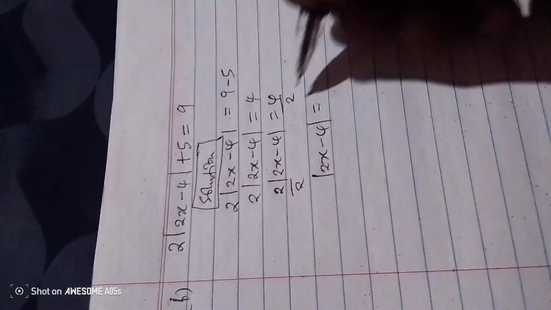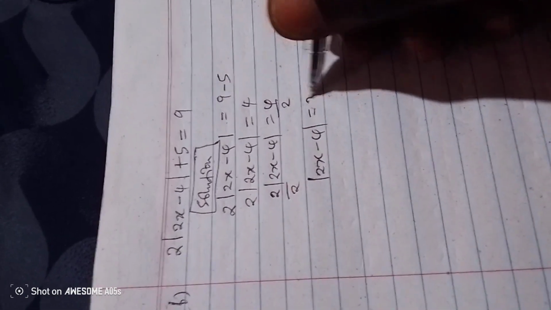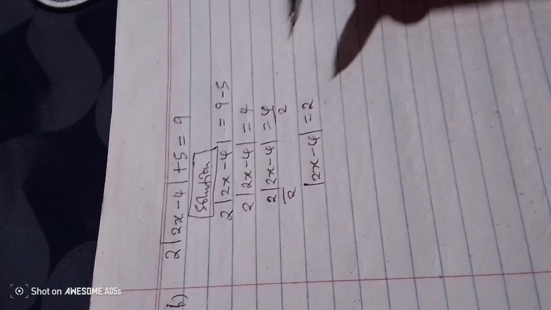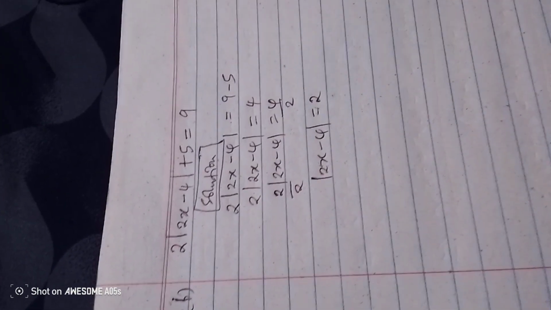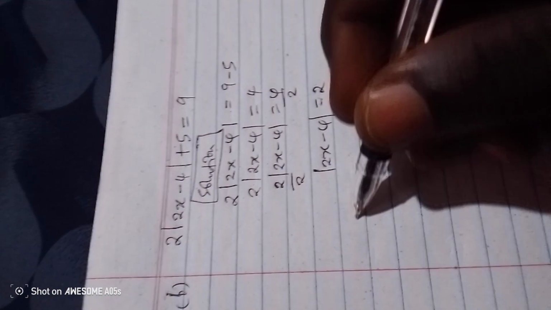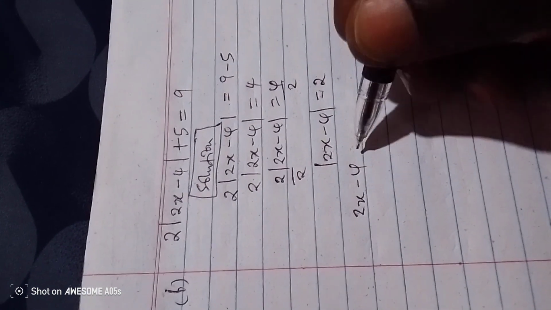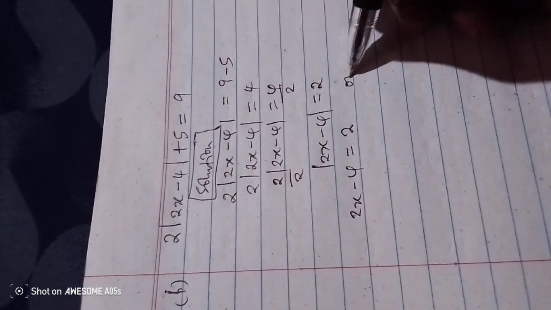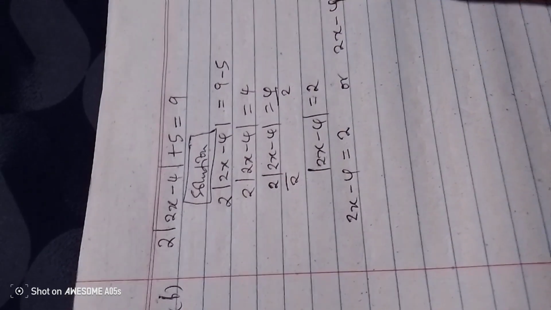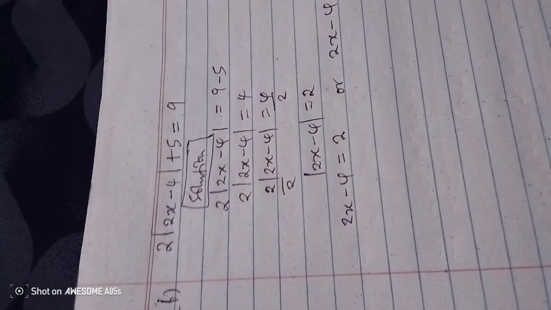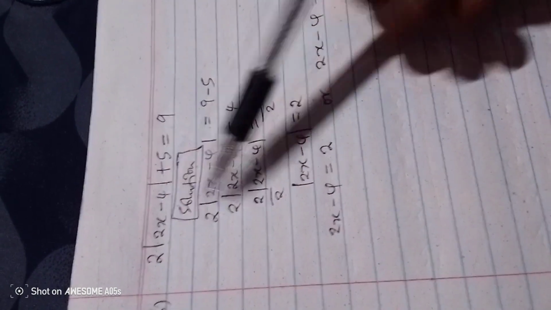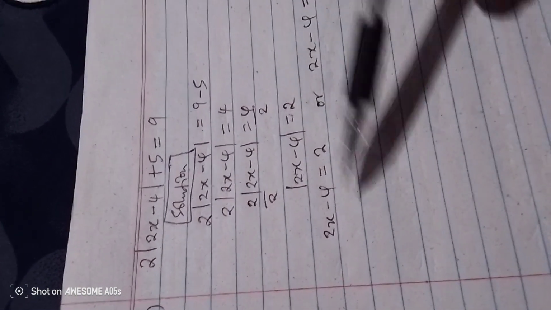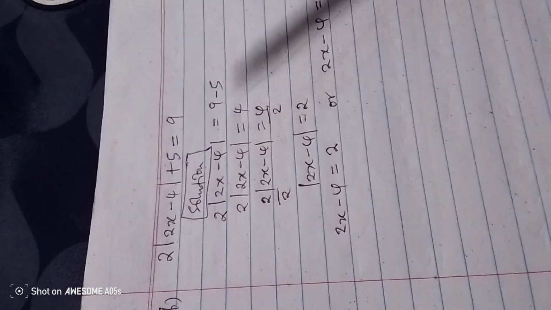So it is only when it is isolated that you can say it has two values. After it has been isolated, it is clear now that we can put two values. So we are going to say 2x minus 4 is equal to 2, or 2x minus 4 equals negative 2. So please make sure you are able to isolate it. That is when you can say this can be written in two forms. If not isolated, then you have to wait.